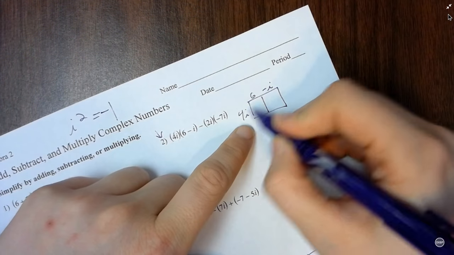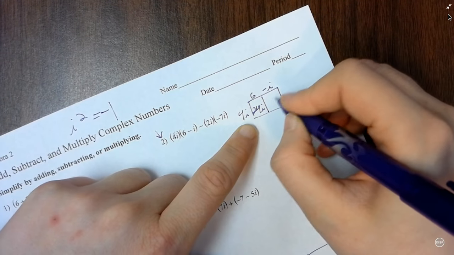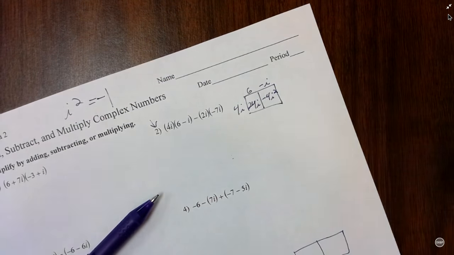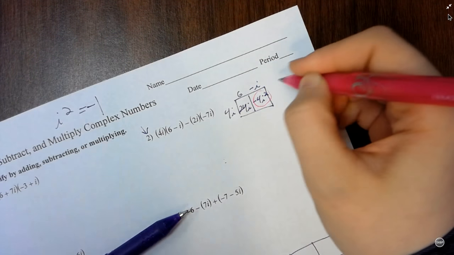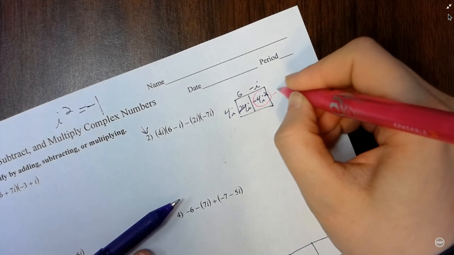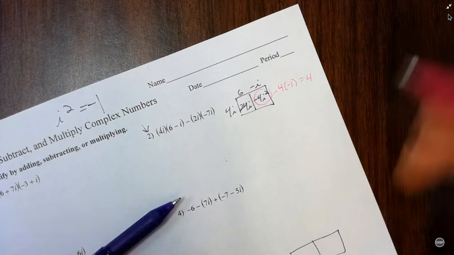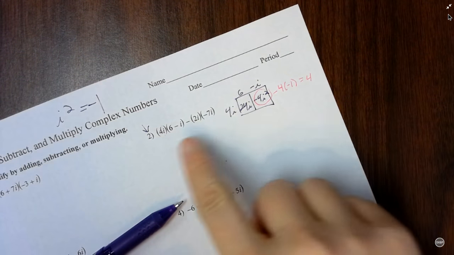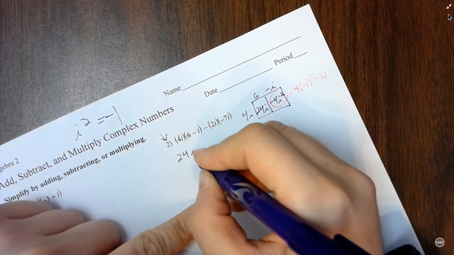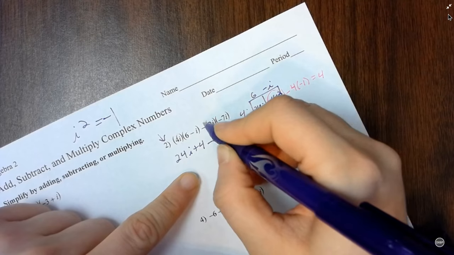So 4i times 6 is 24i. 4i times -i is -4i squared. And remember, i squared is -1. So this is really -4 times -1, which is +4. So this part in front, we have 24i plus 4 minus, and then this part.